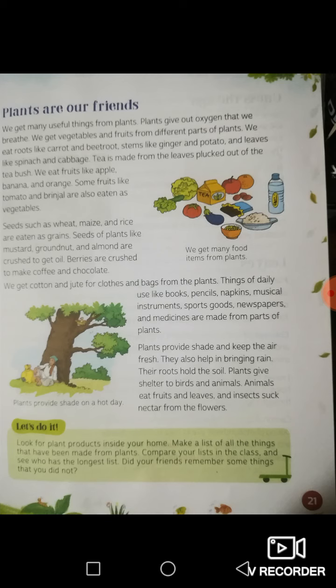Seeds such as wheat, maize, and rice are eaten as grains. Seeds of plants like mustard, groundnut, and almond are crushed to get oil. Berries are crushed to make coffee and chocolate. We get cotton and jute for clothes and bags from the plants. Things of daily use like books, pencils, napkins, musical instruments, sports goods, newspapers, and medicines are made from the parts of the plants. Look at all of these different uses.